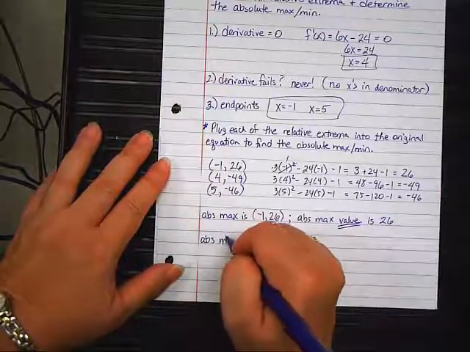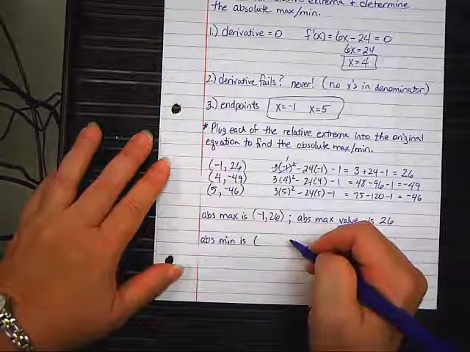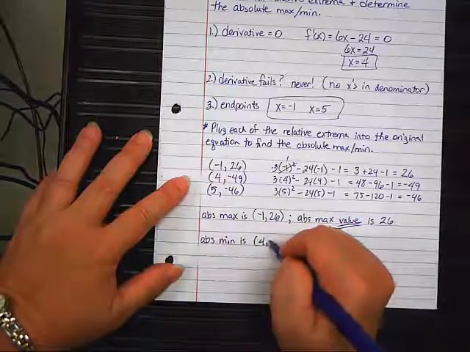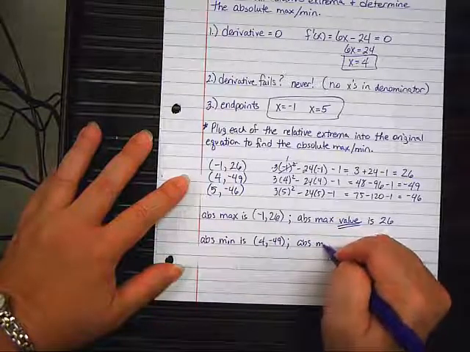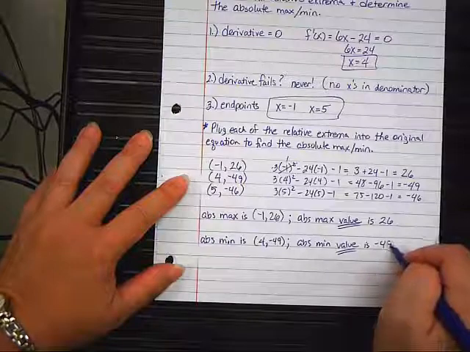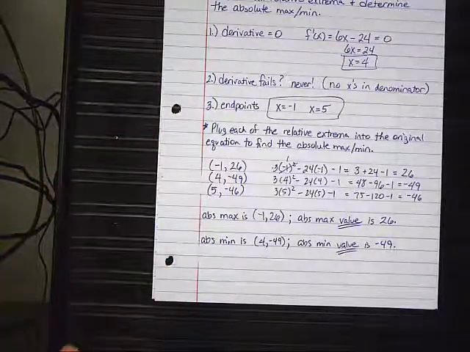The absolute minimum is which coordinates? (4, -49). The absolute minimum value is -49. Now, am I going to ask you for both? No, it's going to be one or the other.